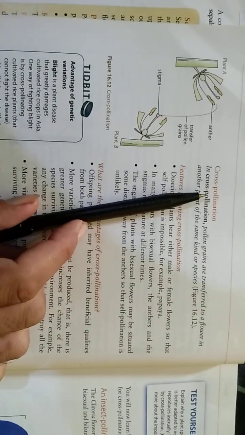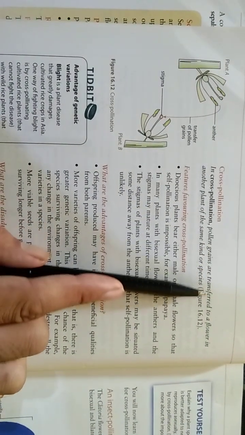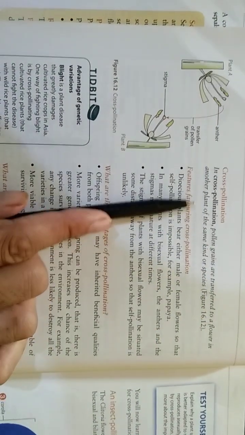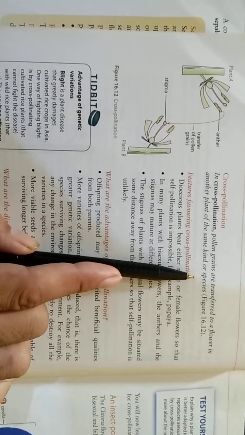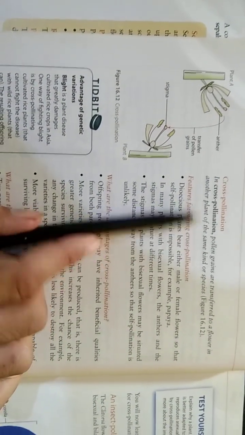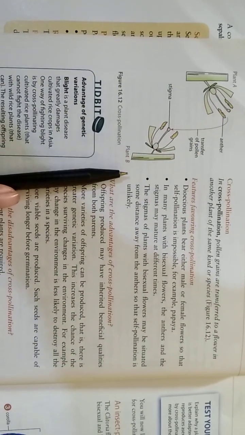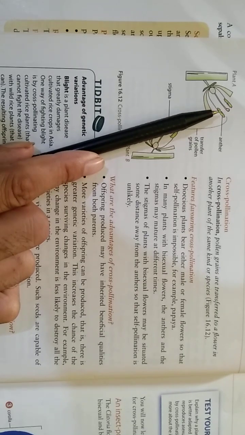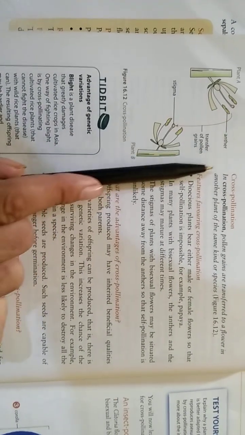Cross-pollination. In cross-pollination, pollen grains are transferred to a flower in another plant of the same kind or species. Cross-pollination means plant A, plant B. Anther is present and inside the anther pollen grains are present.